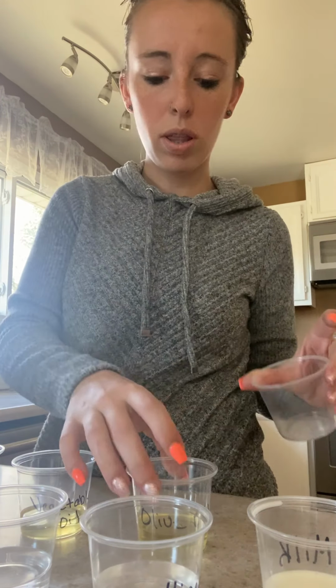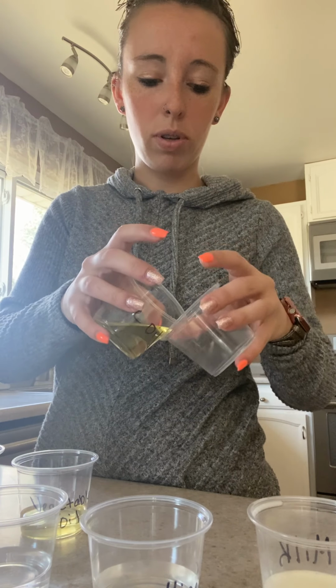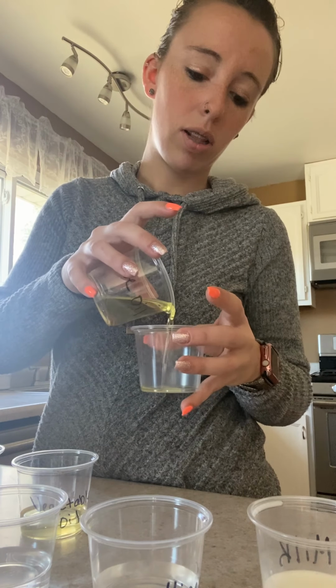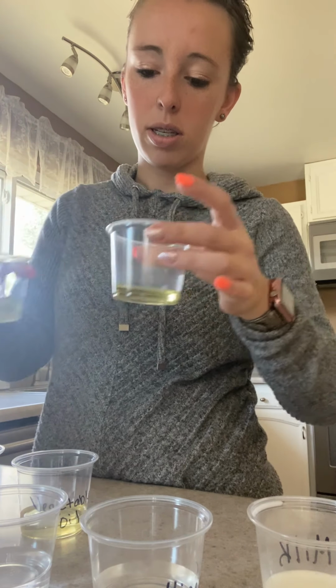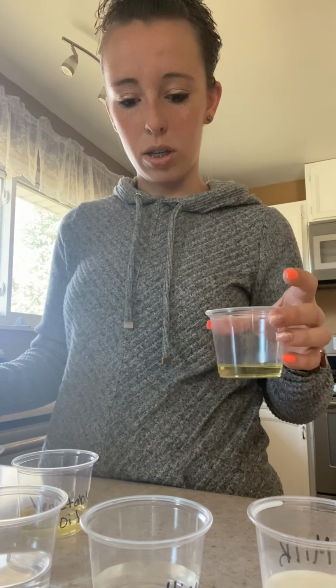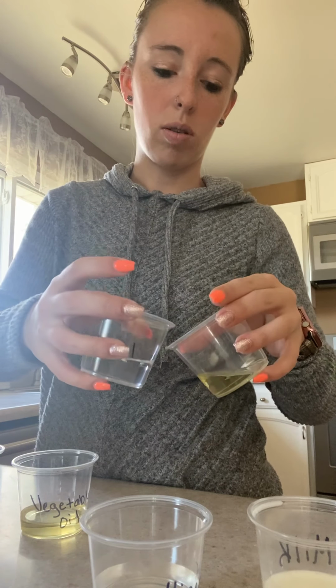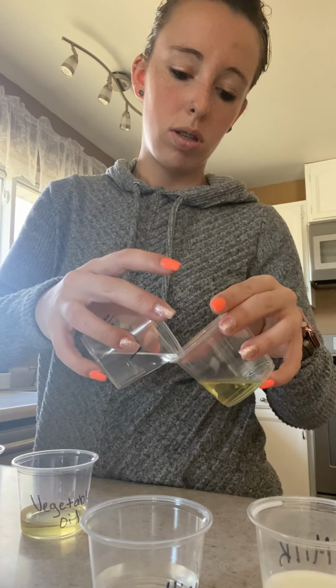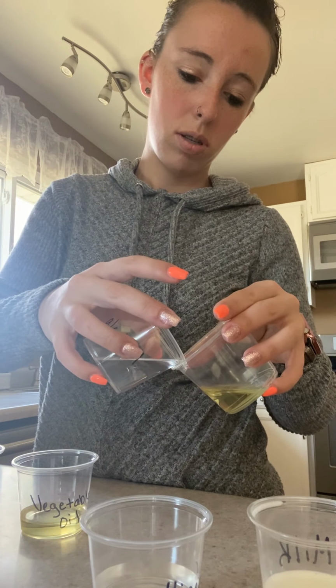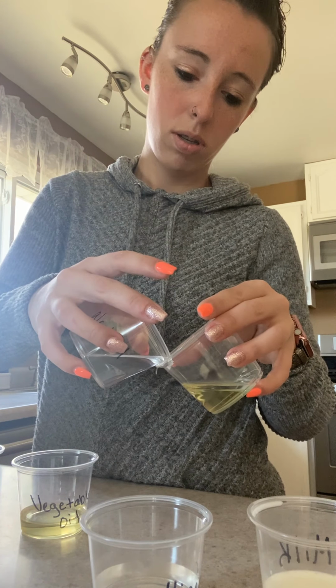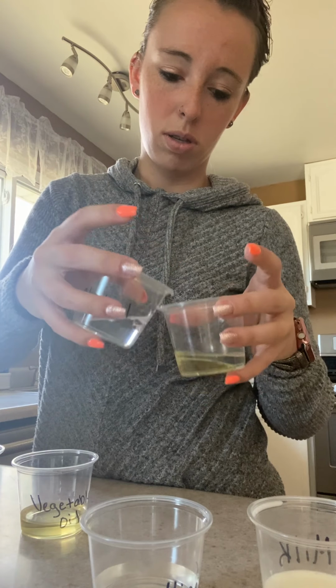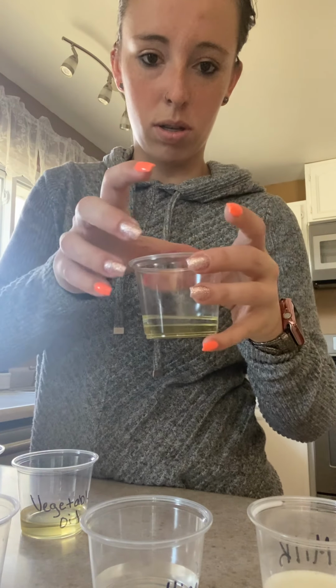So we started with oil. We're going to do olive oil first. The first layer. And then we're going to do, I think we did alcohol. All right.